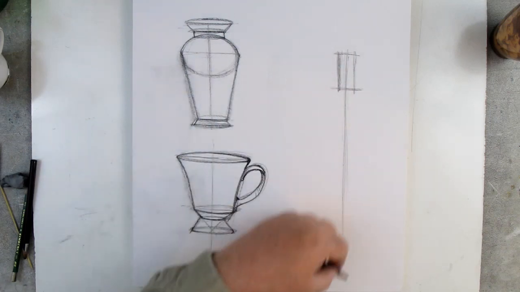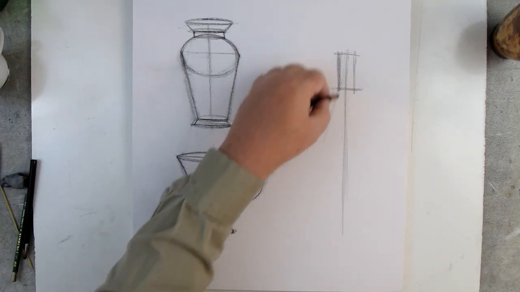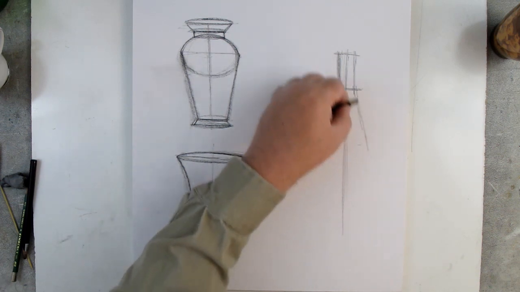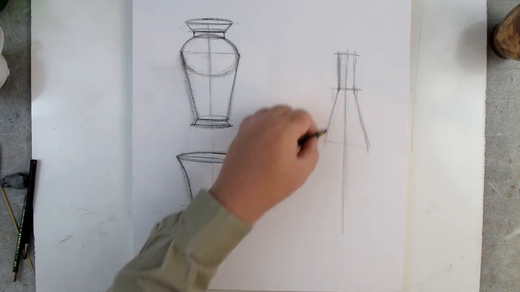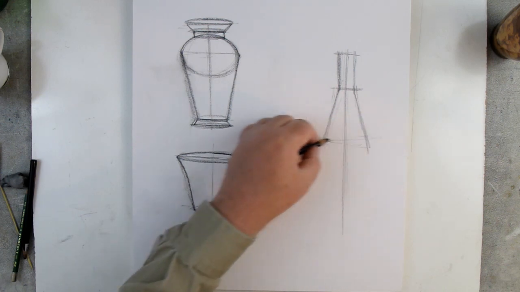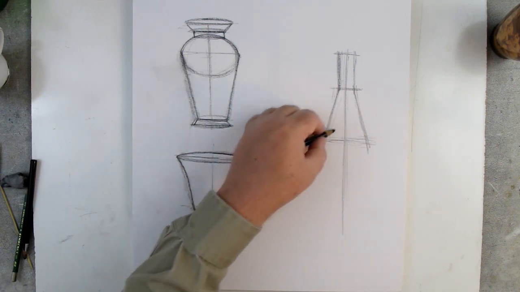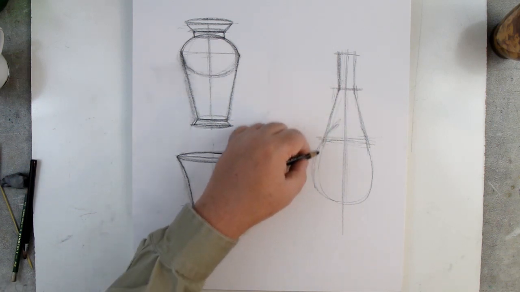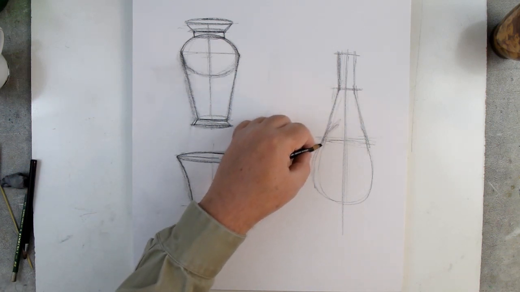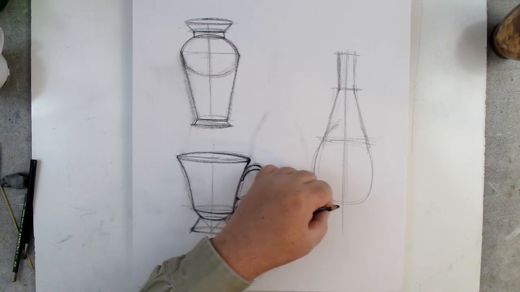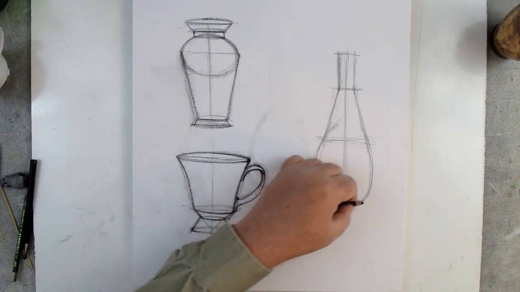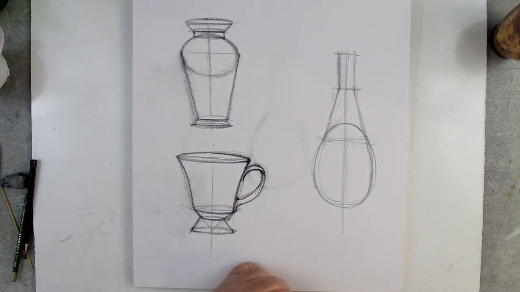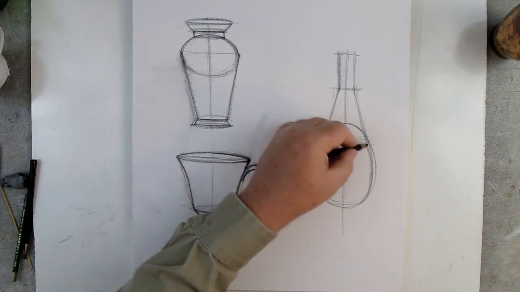We're going to do this in two-dimensional shapes, and then we have a slight triangle as far as that goes, and then from the triangle we have this, again, it should be elliptical. This almost looks like an egg shape, and actually it is kind of an egg shape.